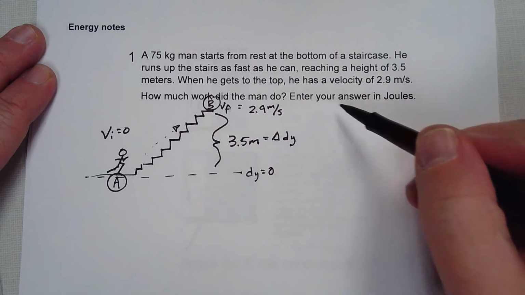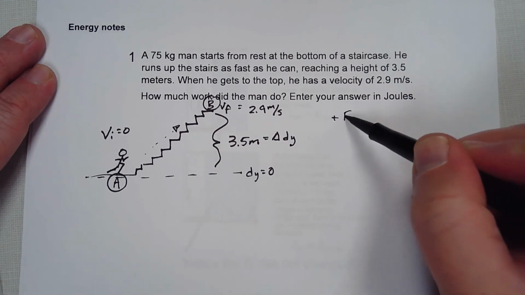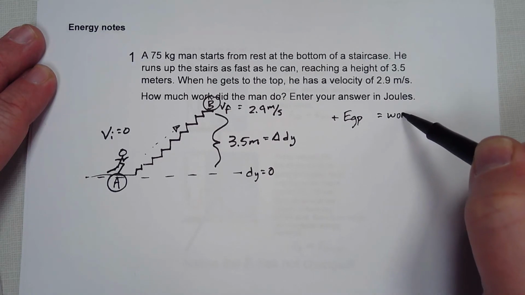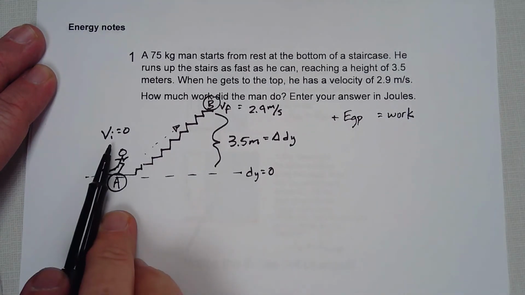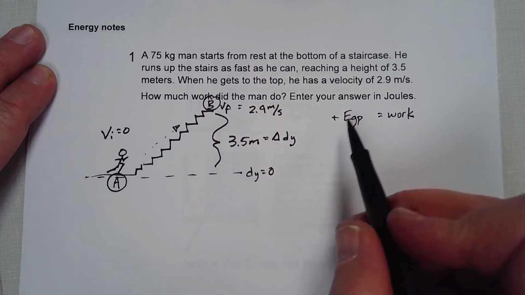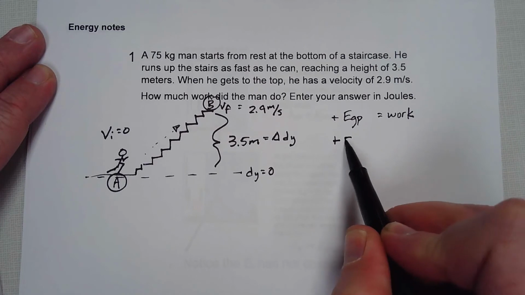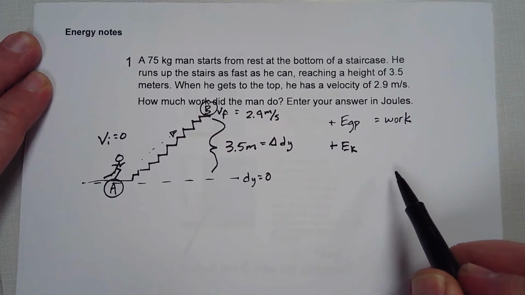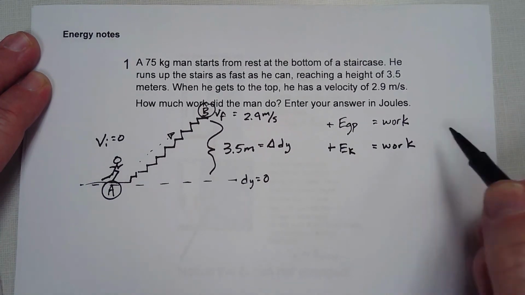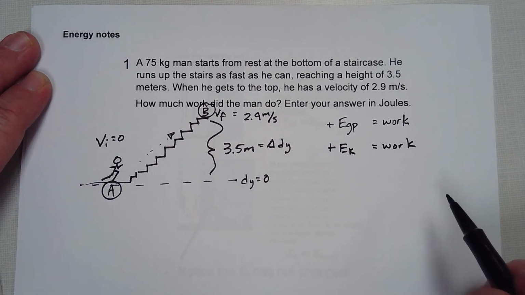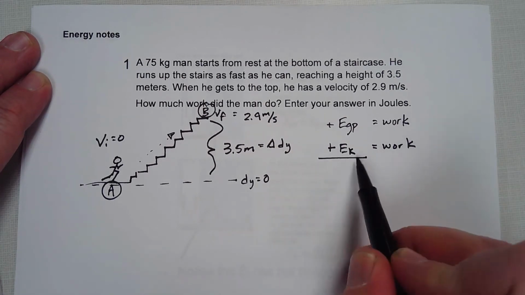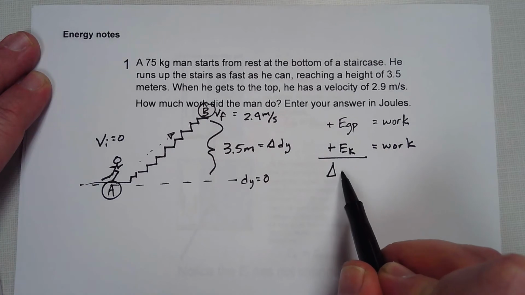So since he ends up higher, I know there's a gain in gravitational potential energy, and any change in energy is work. Now, he also wasn't moving, and then once he gets to the top of the stairs, he is. So that means he has new kinetic energy since he's going faster, and kinetic energy is related to speed. That is also work. And since both forms of energy are new, in other words, there's more of both, if we add them together, we get the total change in energy.